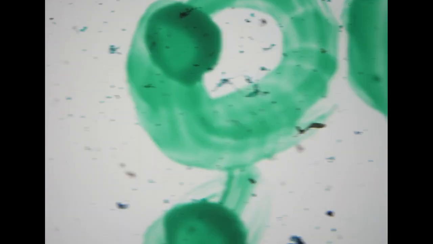The next specimen is also a bone aspiration. It is from the vertebral spine, the T9 segment. The patient had a past history of posterior pharyngeal squamous cell carcinoma.